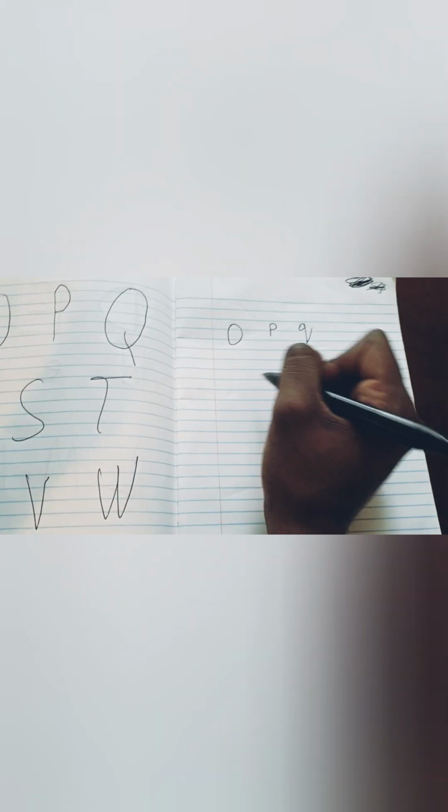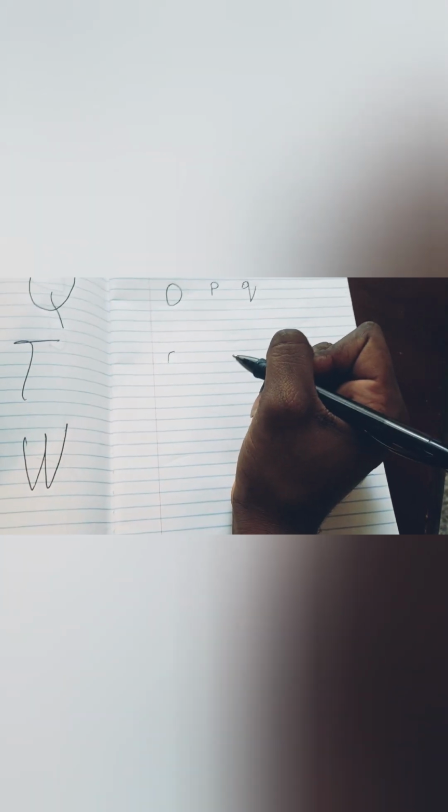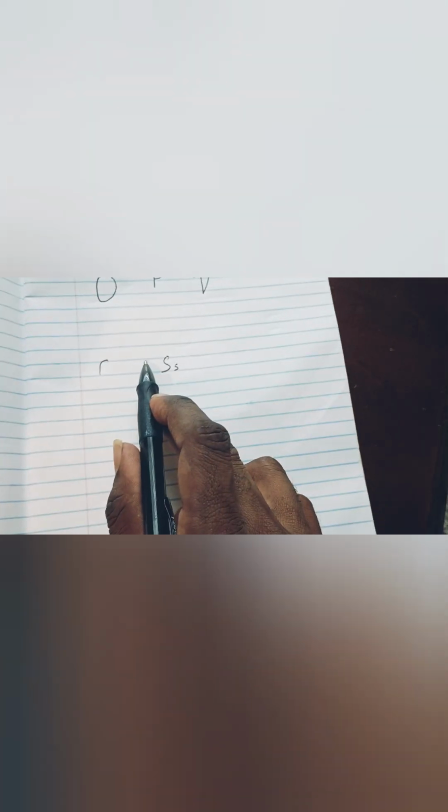Then lowercase q. Then lowercase r. Then lowercase s. This is a better example of lowercase s, because we're working with the line.